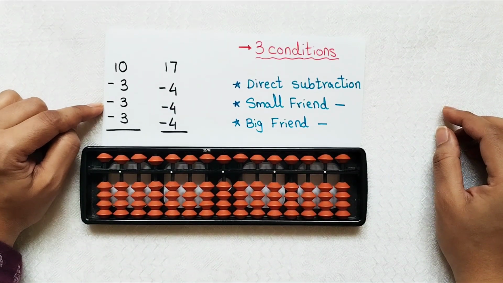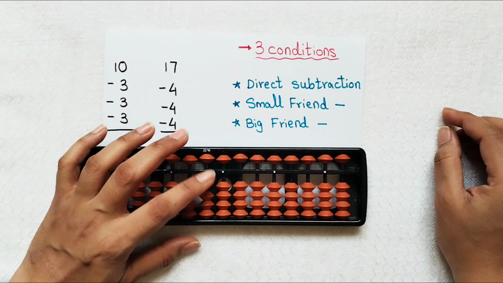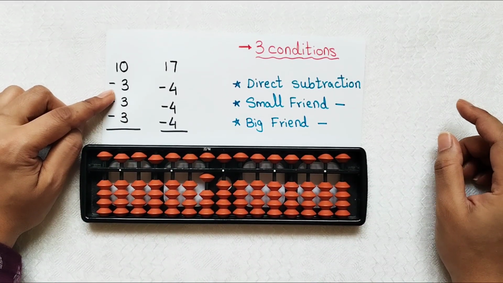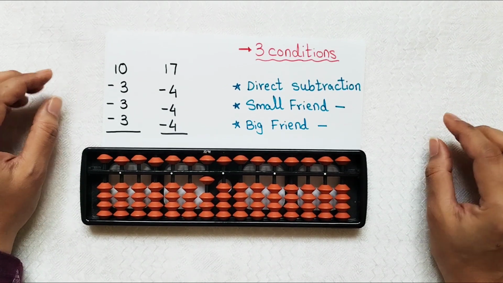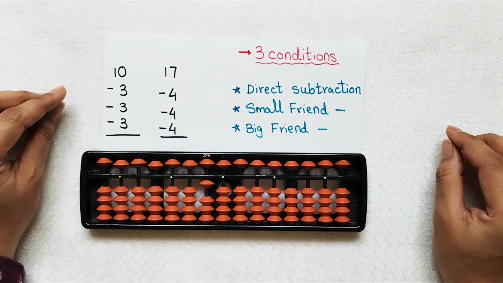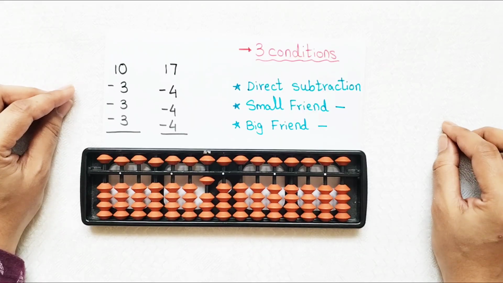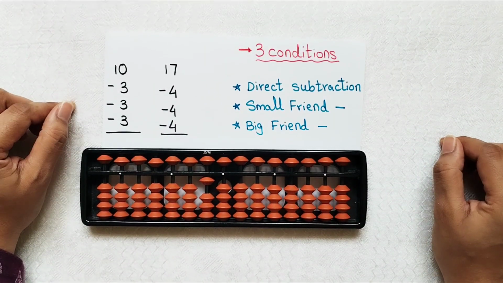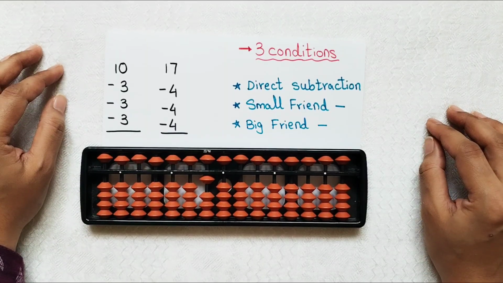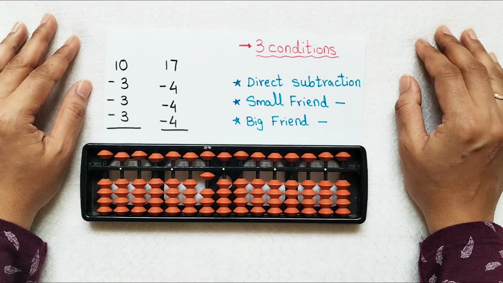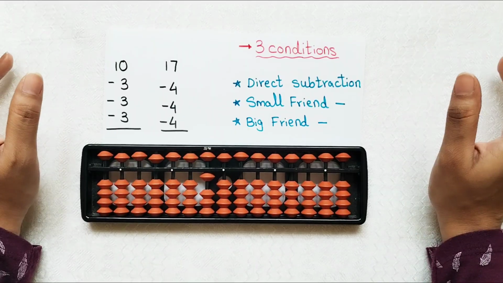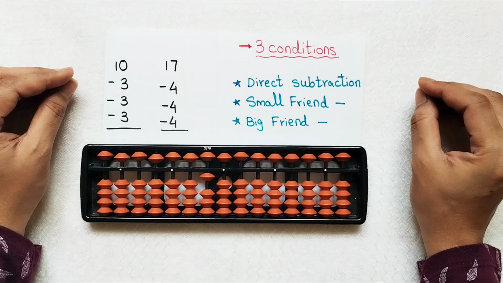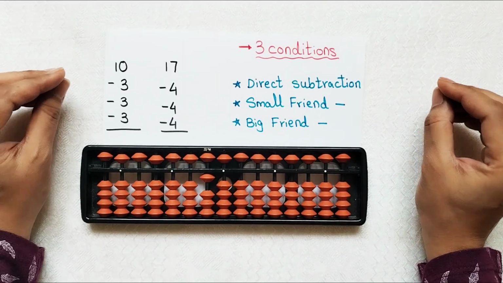10 less 3 less 3 less 3. So first I start with 10. Now I need to do less 3. Now we all know 3 is also a small friend and it also comes in the big friends. Means 3 has two formulas, small friend formula and the big friend formula. So which formula are we going to use here? Many students get confused about when to use the small friend formula and when to use the big friend formula. So in today's video, we are going to understand step by step which formulas to use and when to use them.